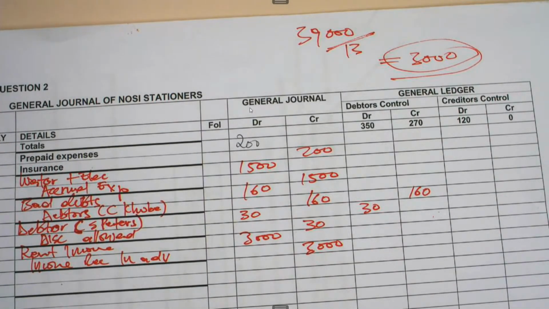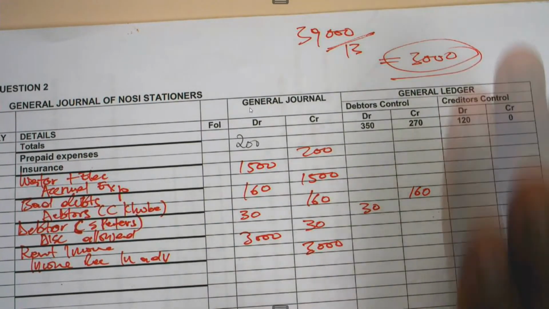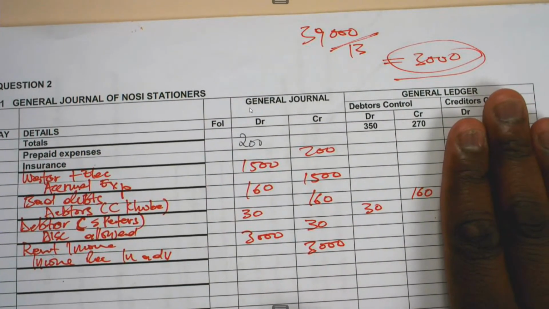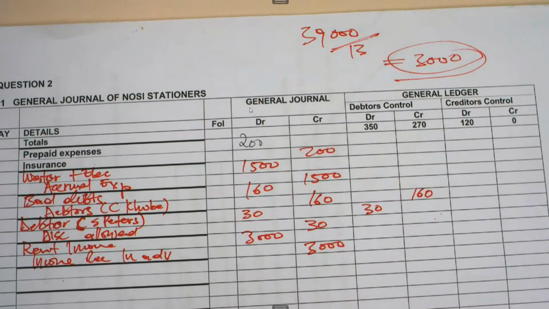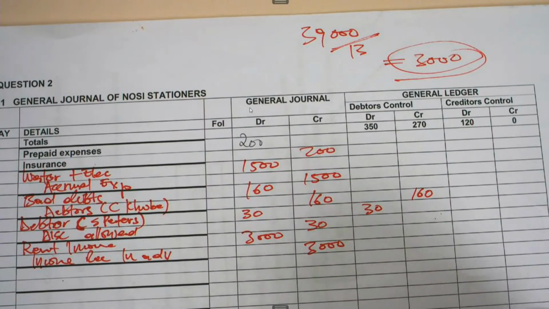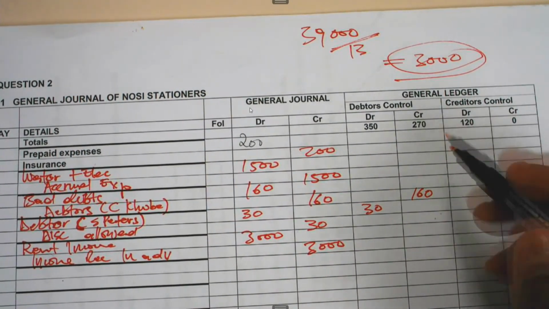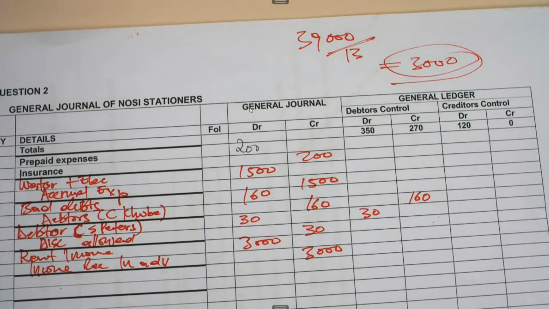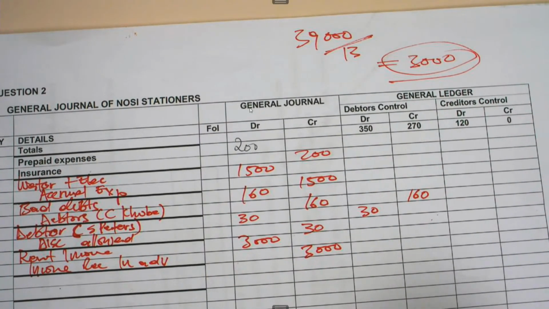The business did not do any credit from the supplier or from the creditor, so it will not have any effect on our creditor's control account. And then the totals here would be 380 here and 270 plus 160. It will be 430 there, right?